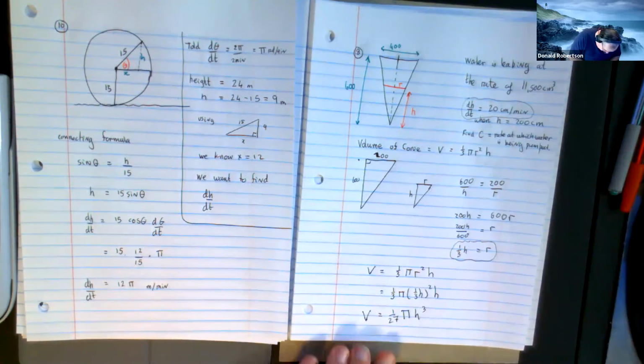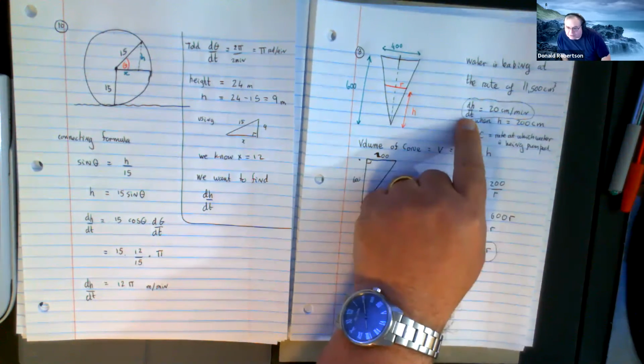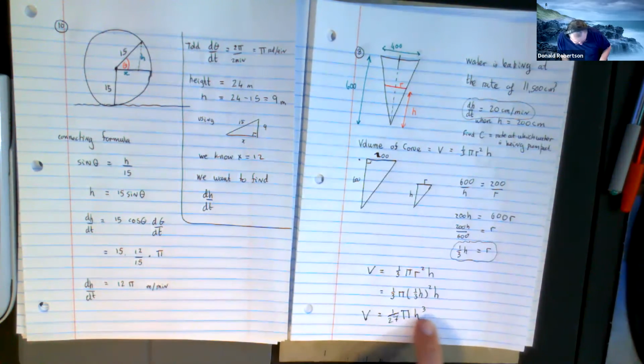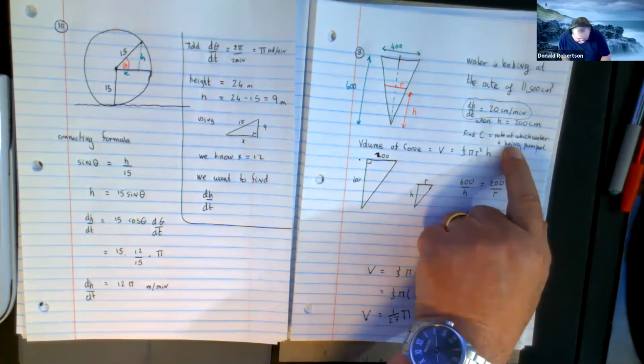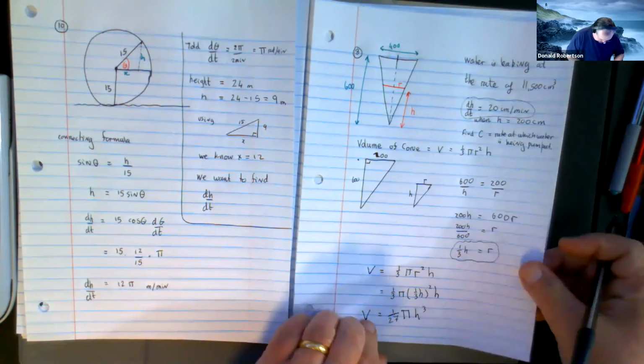And the reason I needed the formula in this version was because you told me dH by dt, so I needed this to have h's in it. And there's not a lot I can do about the volume, but I'm interested in the rate at which the volume is changing, so it's a good idea to leave that.